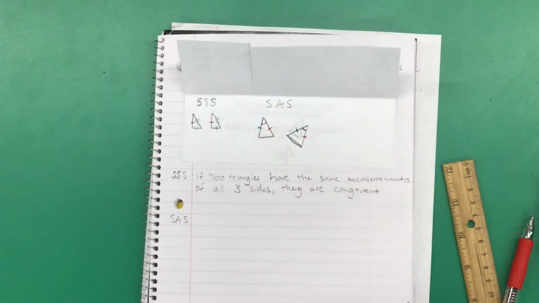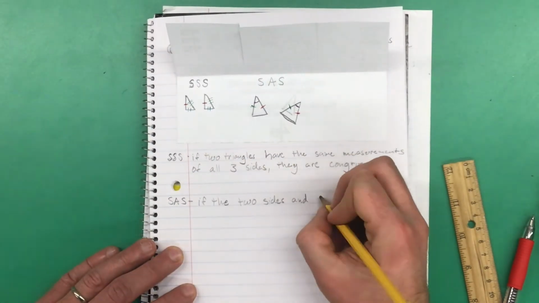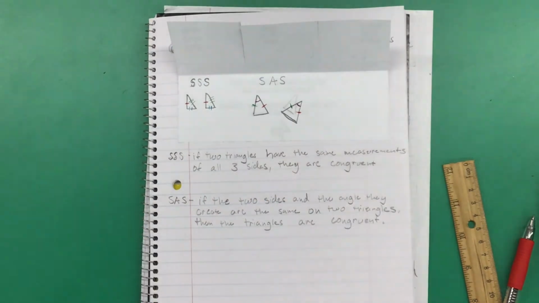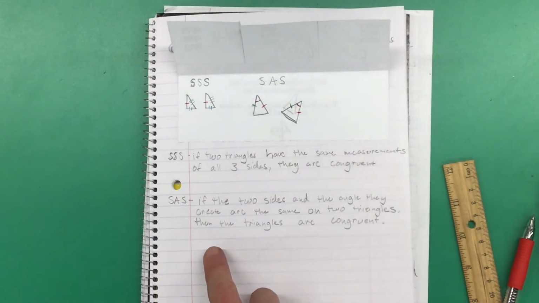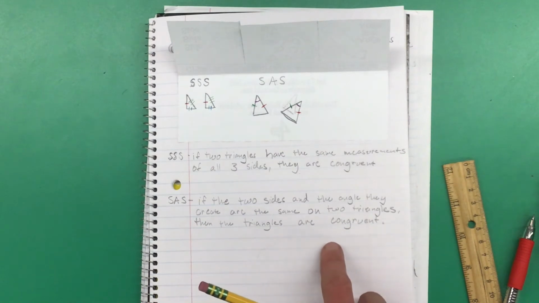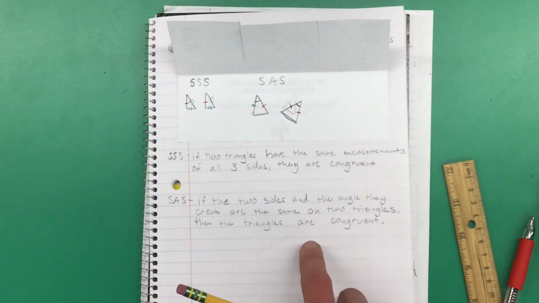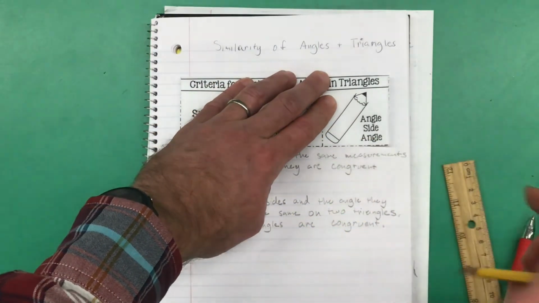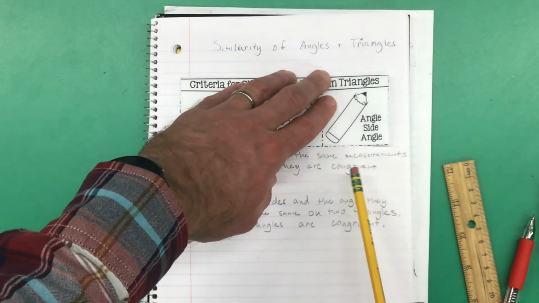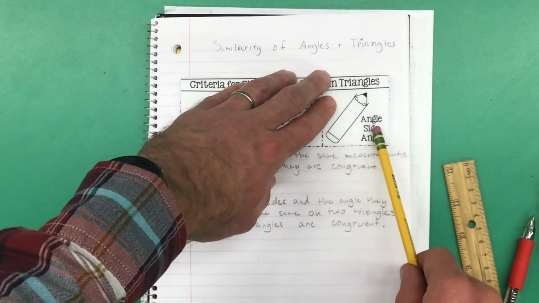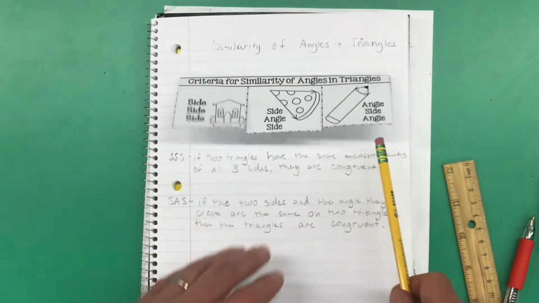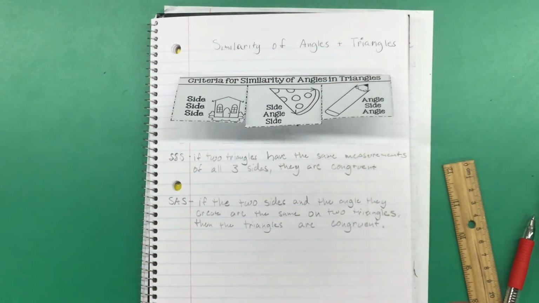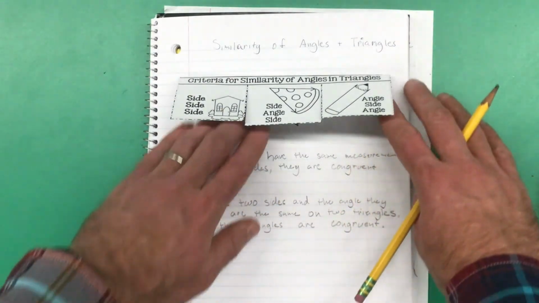So let's write that definition down. So there's our definition for side, angle, side. If the two sides and the angle they create are the same on two triangles, then the triangles are congruent. Last one we're going to go over is angle, side, angle. Now this tells us that if we've got two triangles and the angle and then the side that connects it with another angle, if those are the same on two triangles, then those triangles are congruent. Let's draw two triangles real quick. Copy after me.